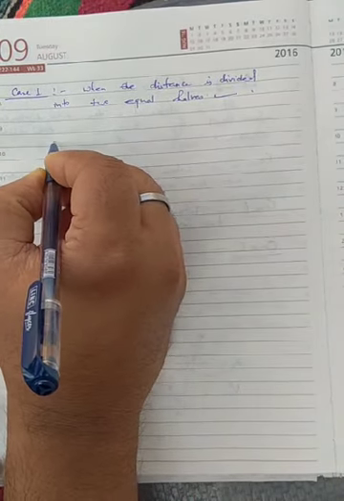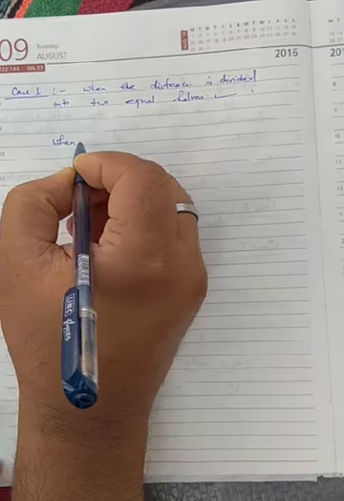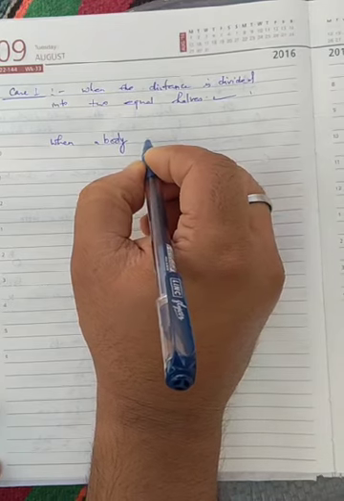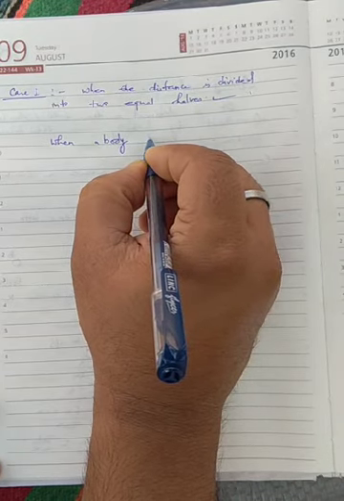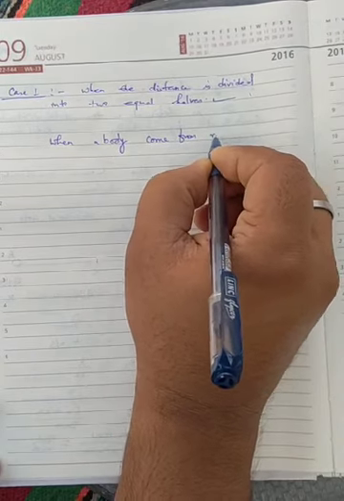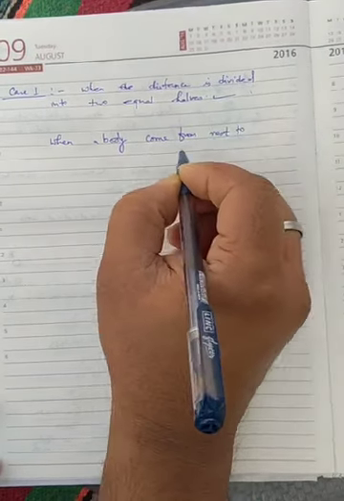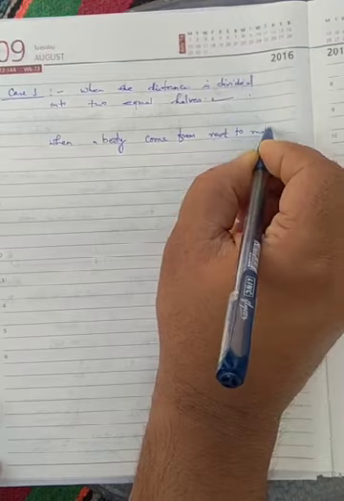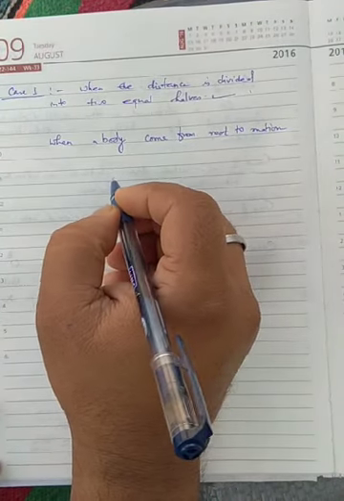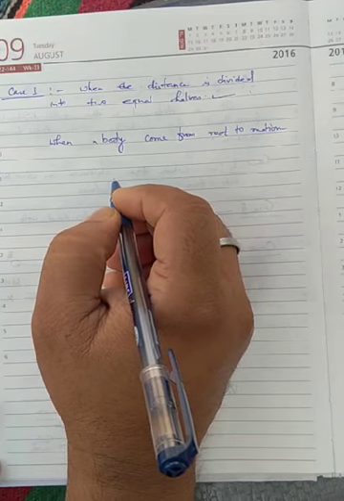See, when a body comes from rest to motion, initially do you contain any speed within you?